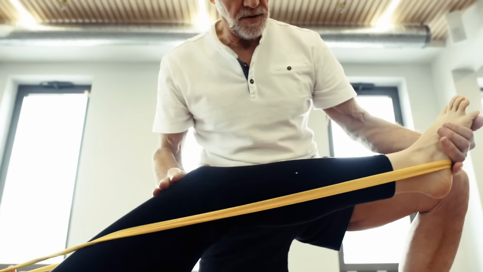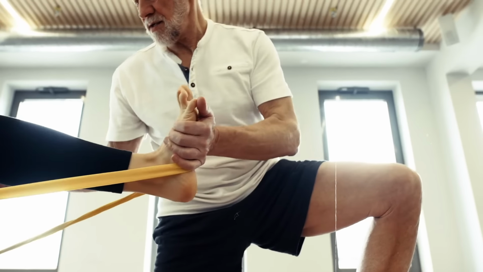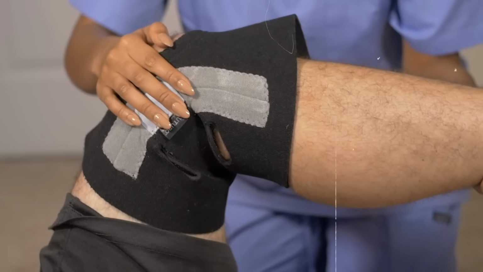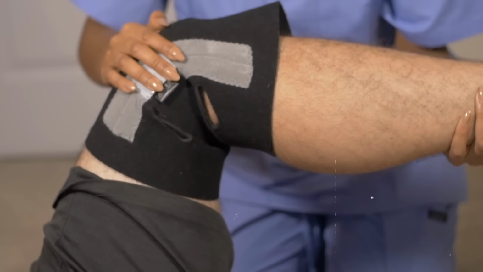Exercise therapy is not only one of the best long-term pain management strategies, but also plays a crucial role in slowing the progression of arthritis. This is true for those with mild arthritis and even severe bone-on-bone arthritis.